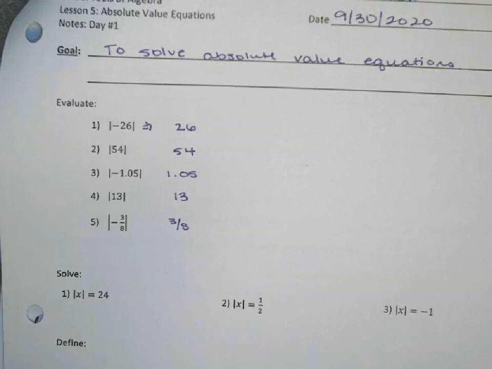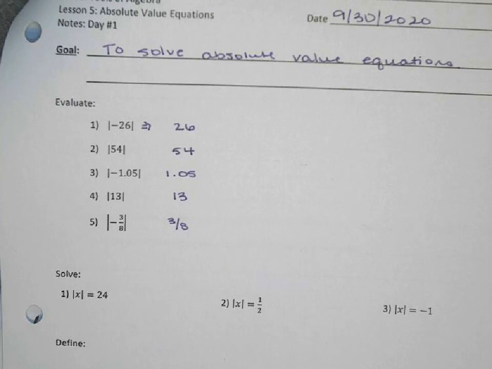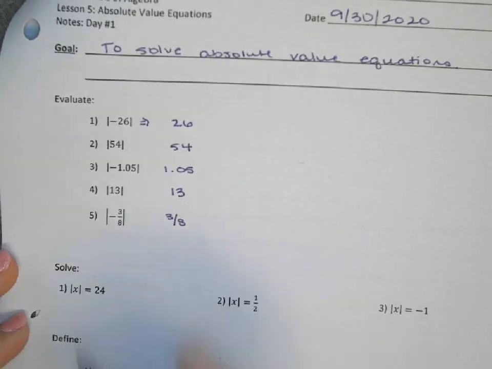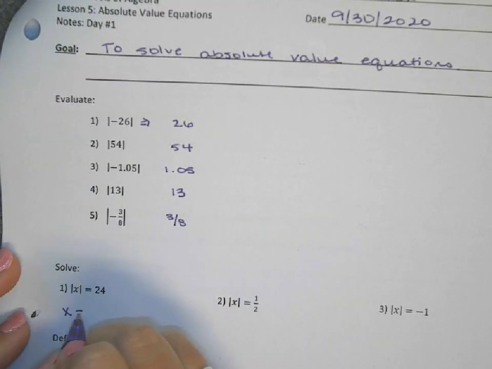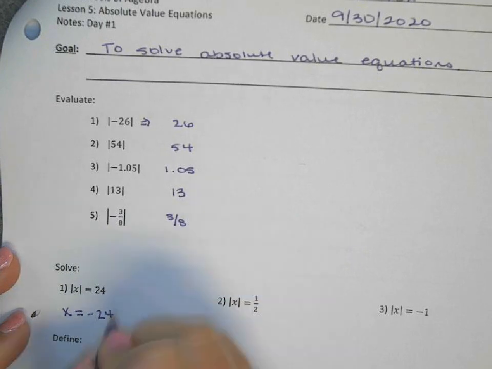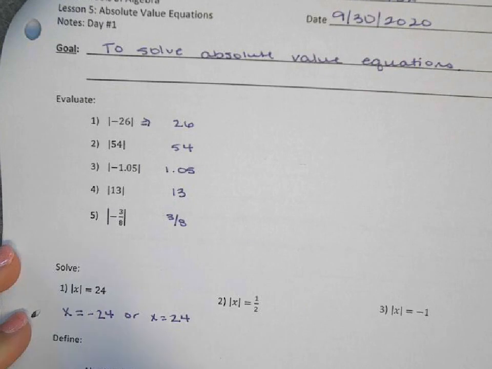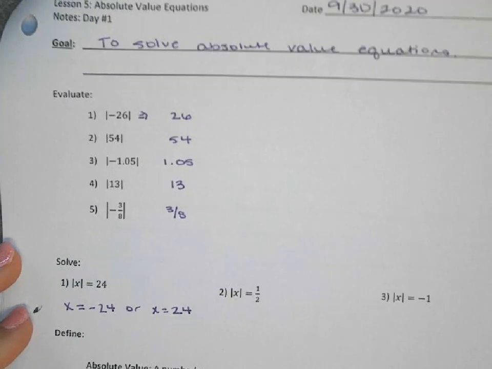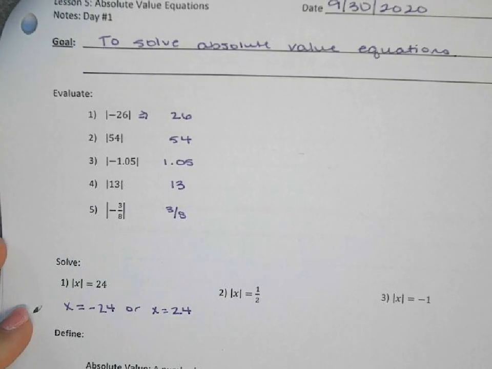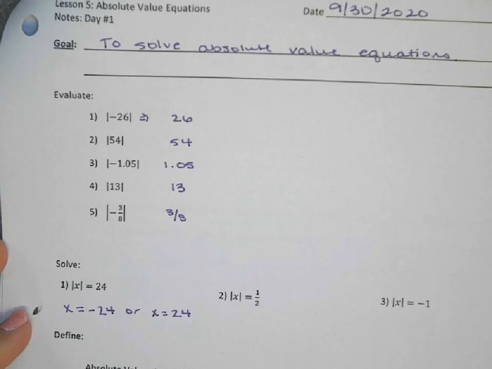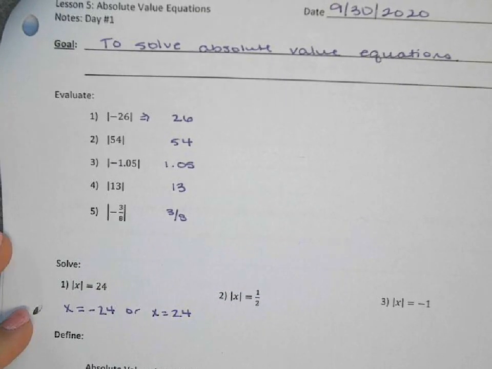But when you're at 0, you're on a number line. You could go two directions. You could go left 24 or you could go right 24. So you actually have two options. There are going to be two numbers that are 24 away from 0. So what could x be in this case? x equals negative 24 or x equals positive 24. Because you could plug in negative 24, take the absolute value and get 24, or positive 24 and get 24 as an answer.